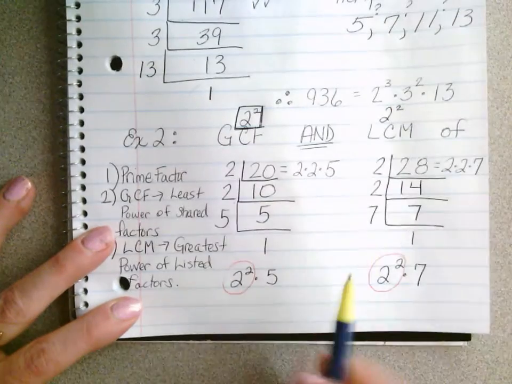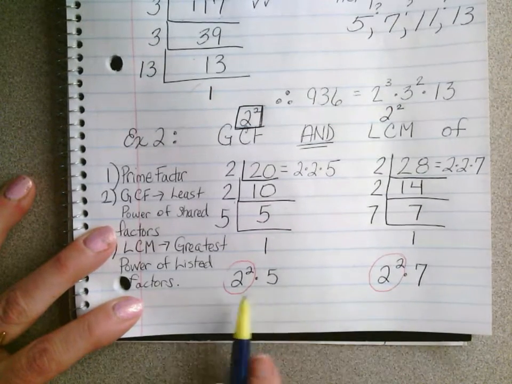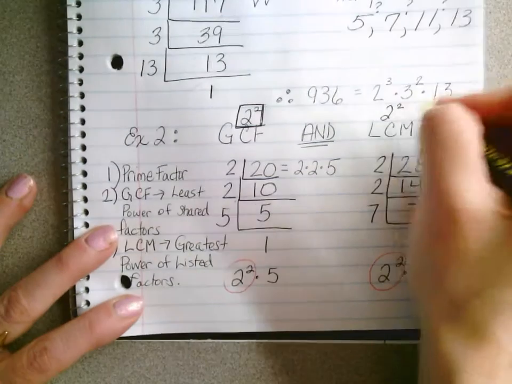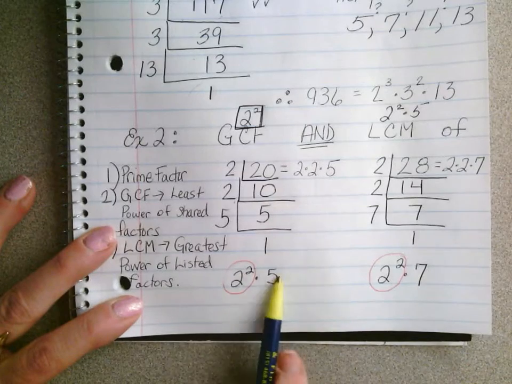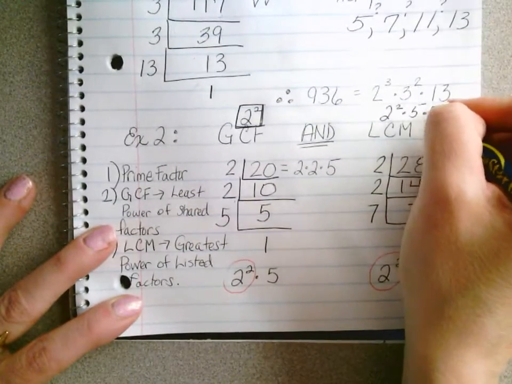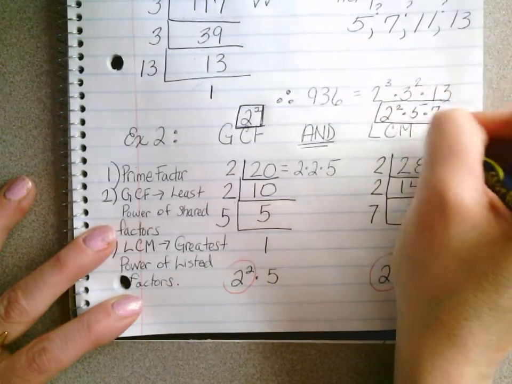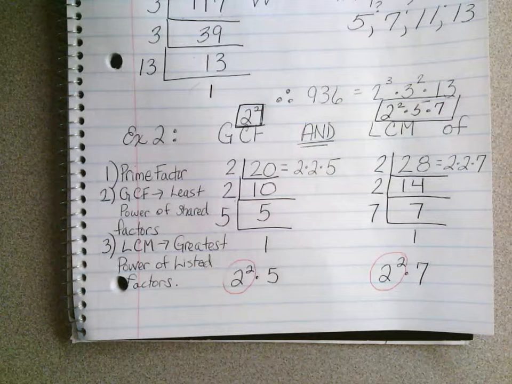Do we have any 3's showing here or here? Do we have any 5's showing here or here? 5 appears once. Do we have any 7's showing here or here? 7's appear once. That is the least common multiple: 4 times 5 times 7, whatever that is. Okay?